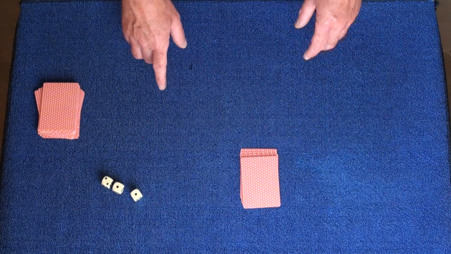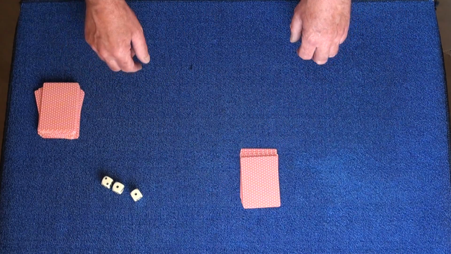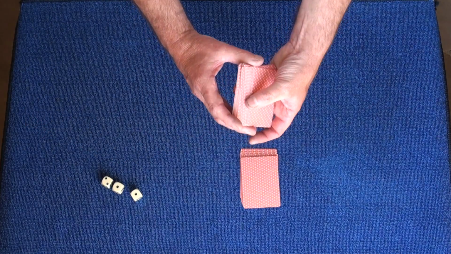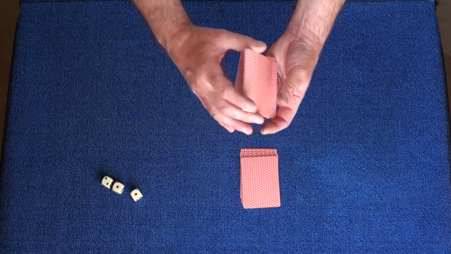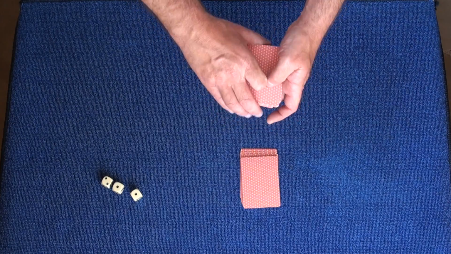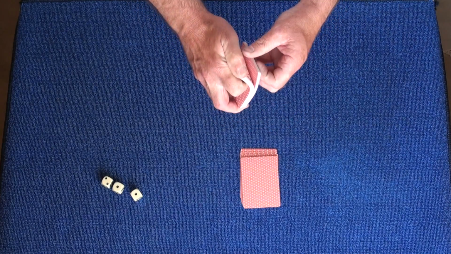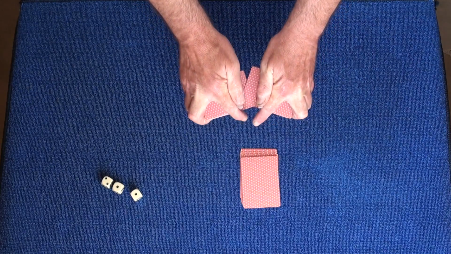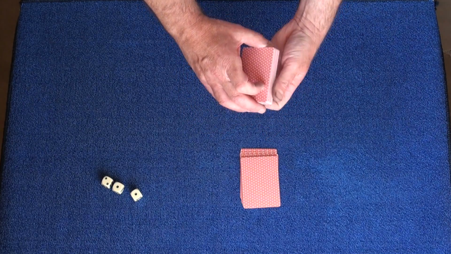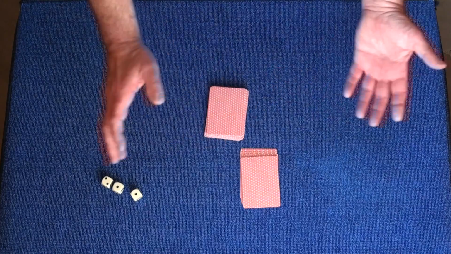And now I'd ask the spectator to shuffle this packet here. So they could take this packet. I don't want to touch any of the cards. So the spectator would shuffle the packet. And like I say, they can even give the cards a little shuffling, like so. Okay? And a cut, whatever they want to do.